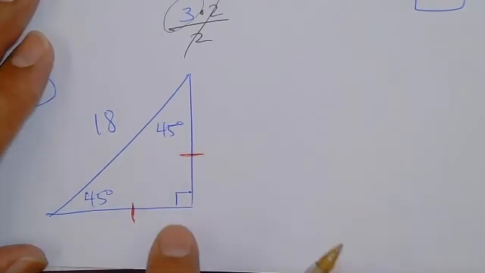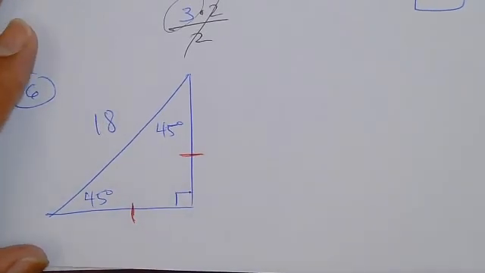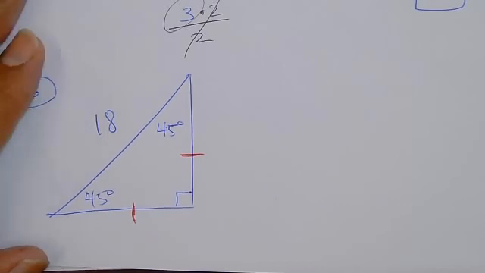Okay, let me show the rest of you. Don't try to guesstimate. Again, label the sides. How do you label the sides, Giovanni?